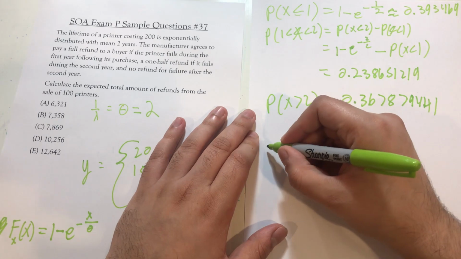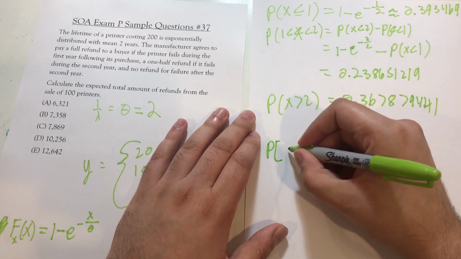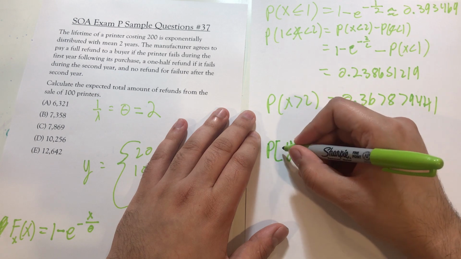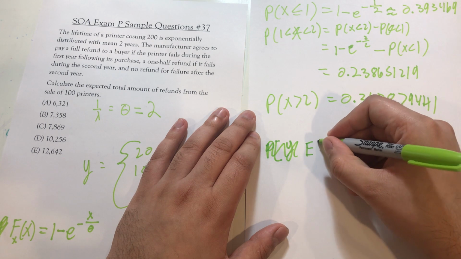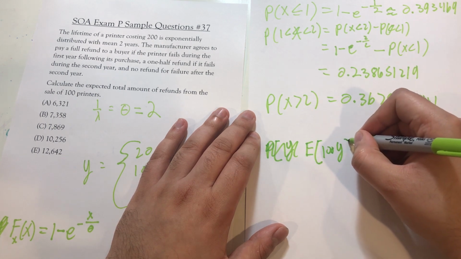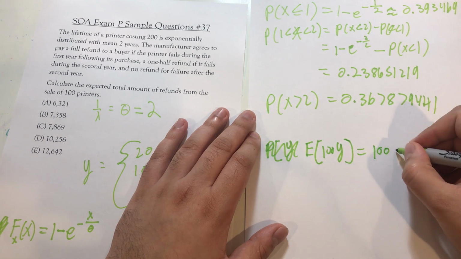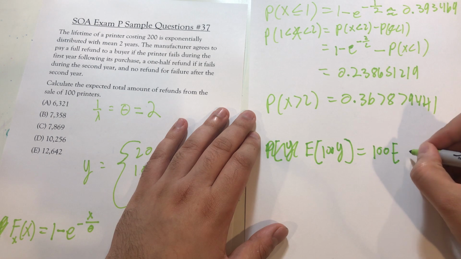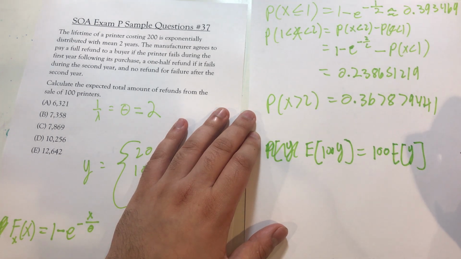So we're essentially asked to calculate the refund amount, Y, from 100 printers. The expected value of the refund of 100 printers should be equal to just 100 times the expected value of Y. Now, what is the expected value of Y?